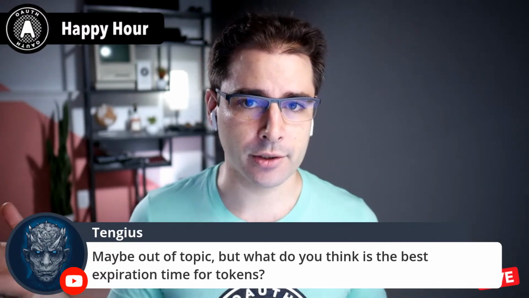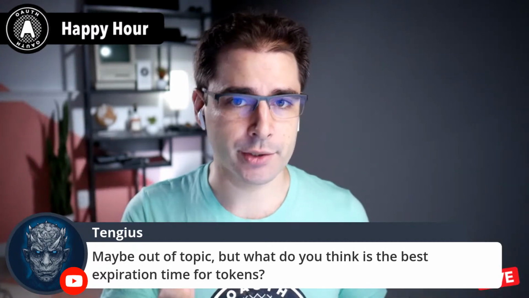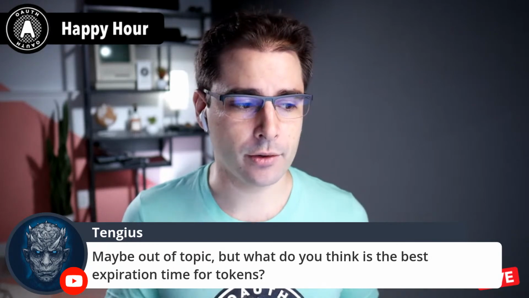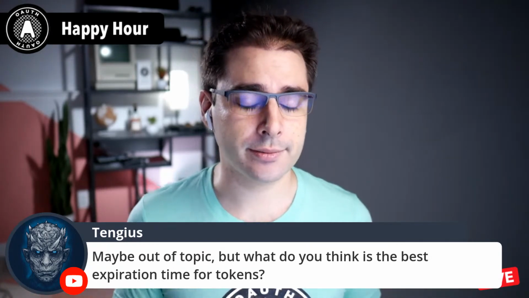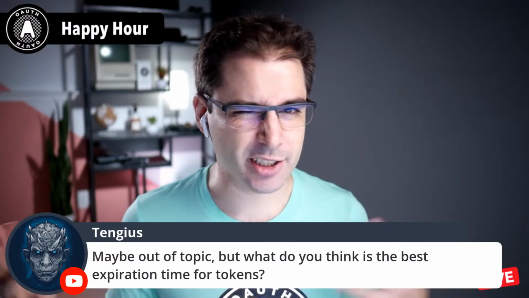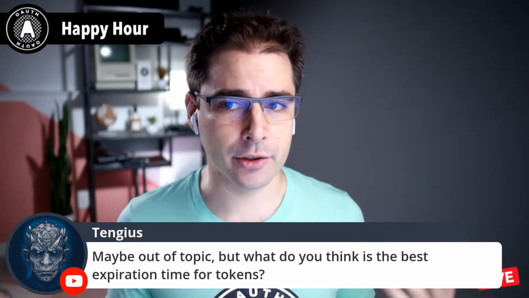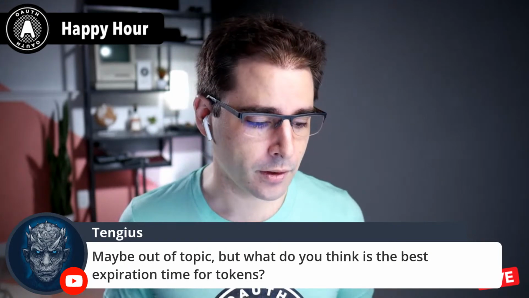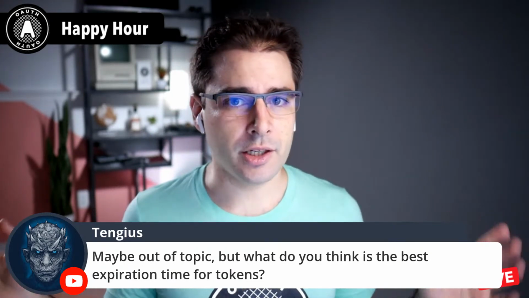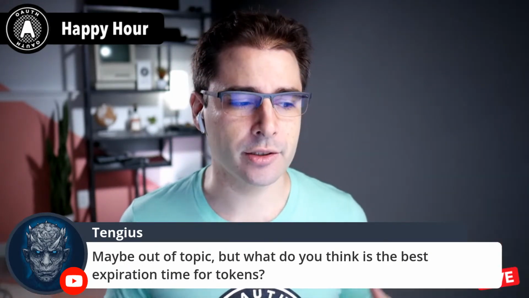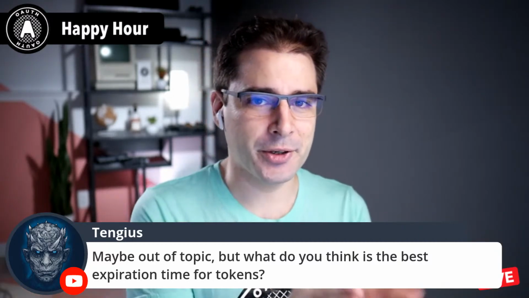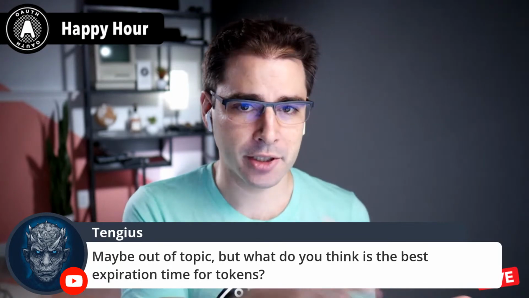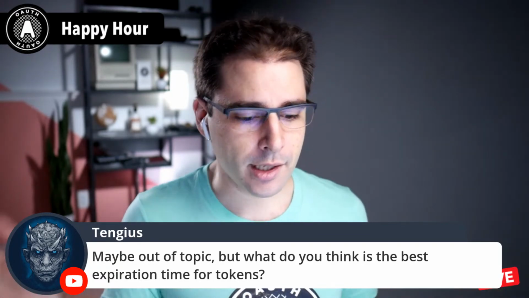If your access tokens are super short, like 1 minute or 5 minutes, then every minute or every 5 minutes the application has to use a refresh token to get new tokens. That becomes too much background noise, it slows things down, and there's no real benefit at that point. So somewhere in the middle, right? We don't want to go too short for access tokens, and we don't want to go too long.